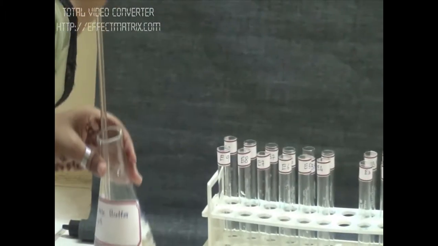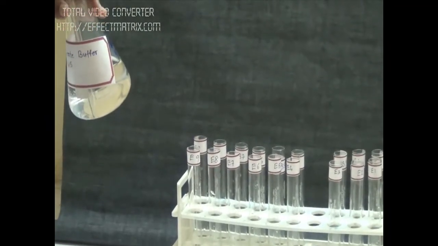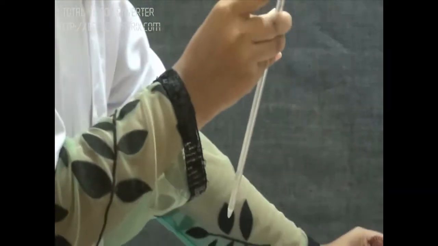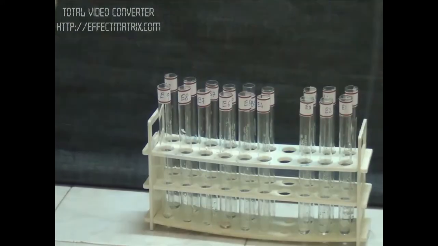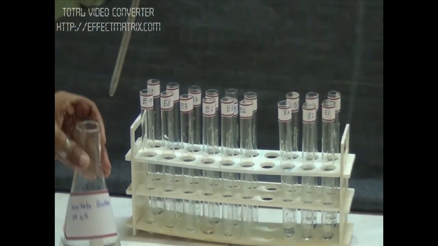Then in the next tube, we have added 0.4 ml of substrate, so we'll add 1.6 ml of acetate, the same way in the blank of the second tube. Now in the third one, we have added 0.6 ml of substrate, so we are going to add 1.4 ml of acetate buffer, and 1.4 ml in the blank of the third tube.